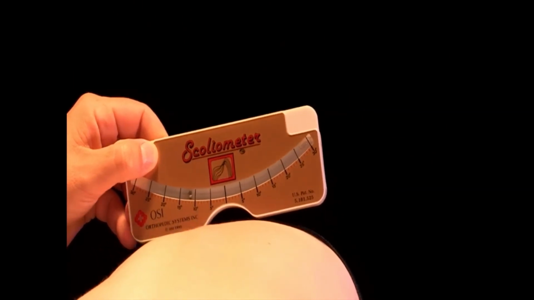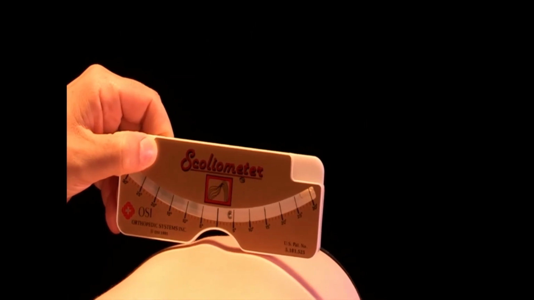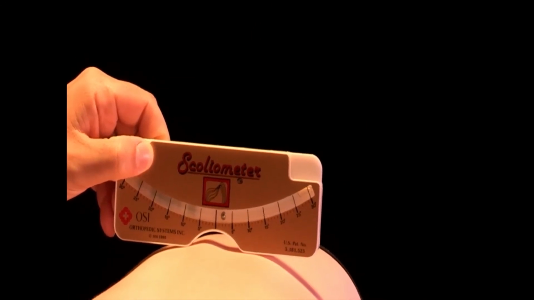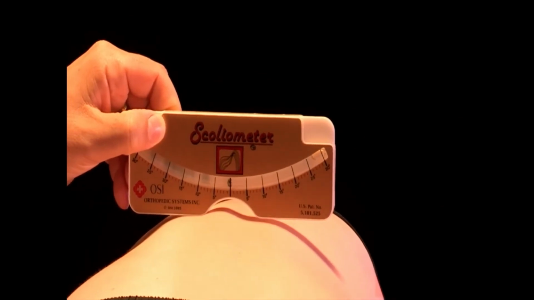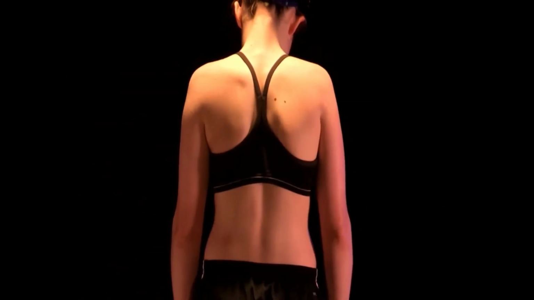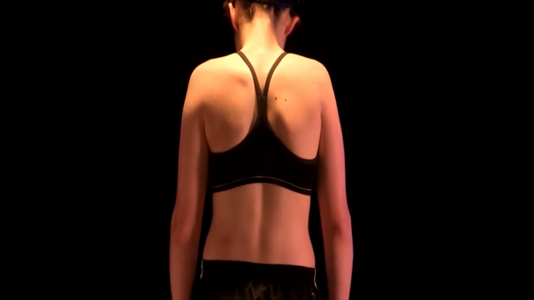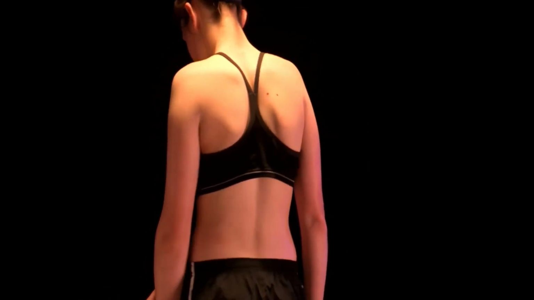The typical referral number for the rotational aspect of the scoliosis is 7 degrees or more. So a 7-degree rotational deformity would be a good indication. As you saw there in the lumbar spine, it was 7 degrees. Anything greater than that, or 7 degrees or greater, would be a good indication for a referral.